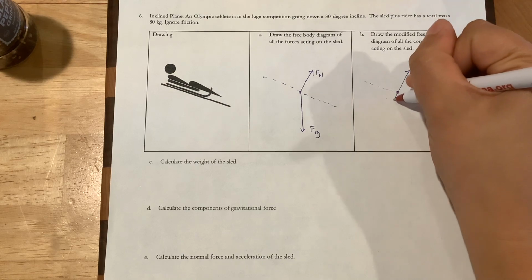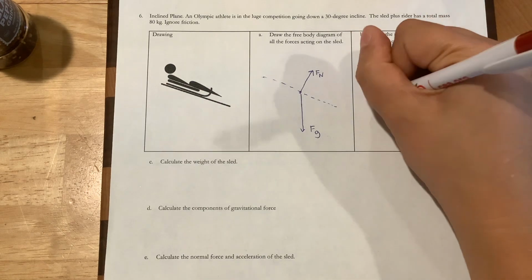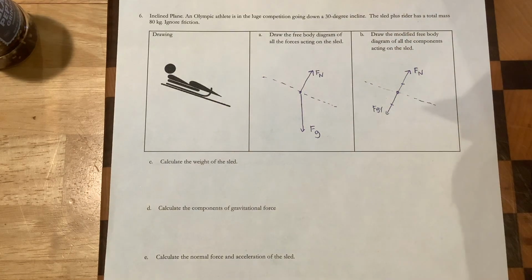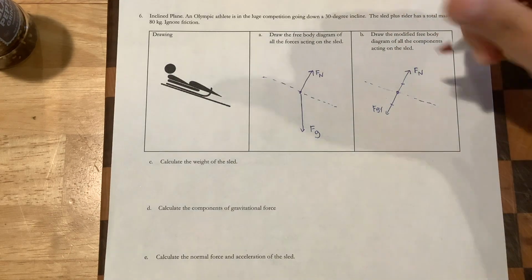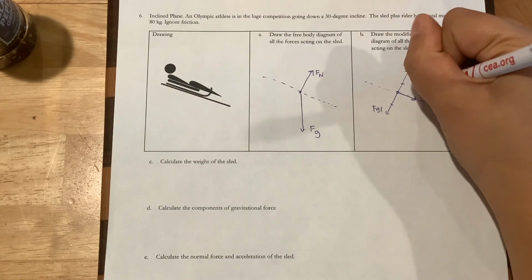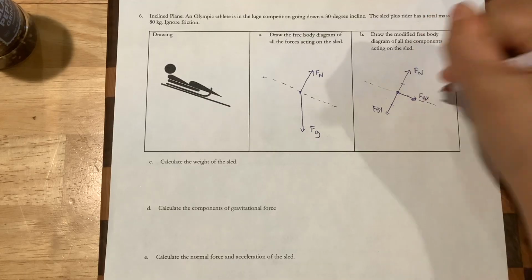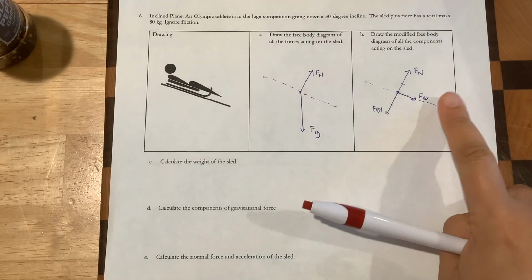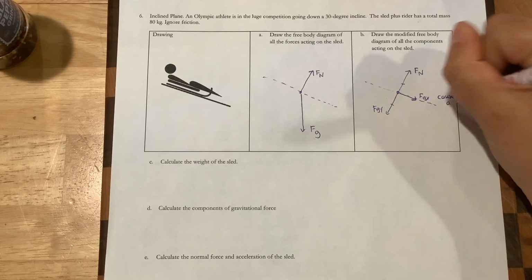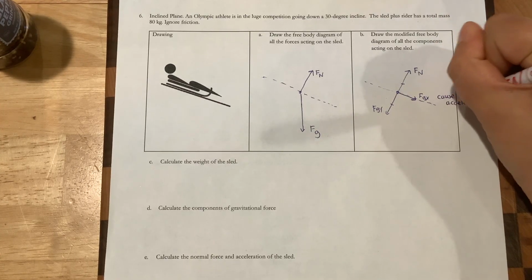Remember, FGY is the component that cancels out normal force. Think of it as a portion of the gravity force. FGX is how much is left over to cause acceleration going down the hill. FGX's job is to cause acceleration, and FGY's job is to cancel normal force.